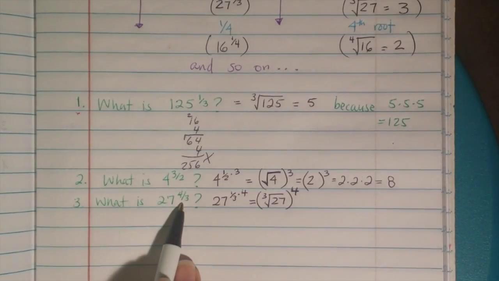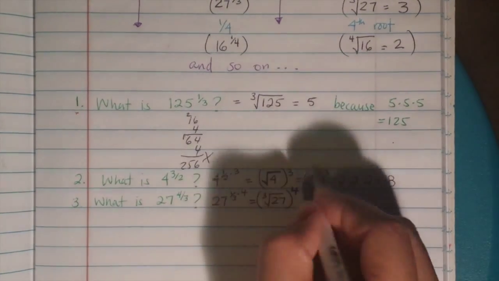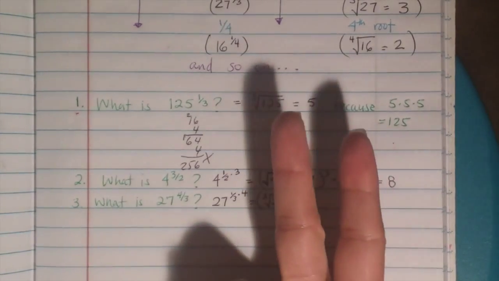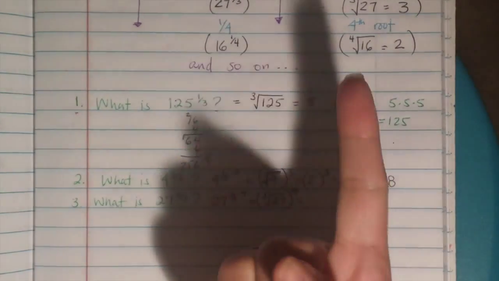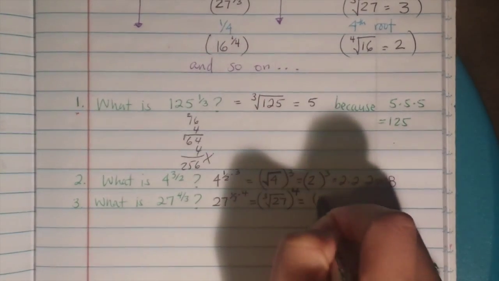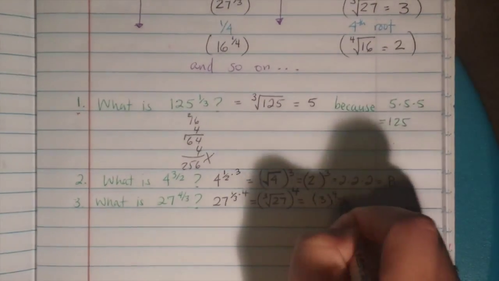So again, what number multiplied by itself 3 times gives you 27? So we check 2. 2 times 2 is 4, times another 2 is 8, so that's not it. Check 3. 3 times 3 is 9, times another 3 is 27, so it's 3. So the cube root of 27 is 3 raised to the power of 4.